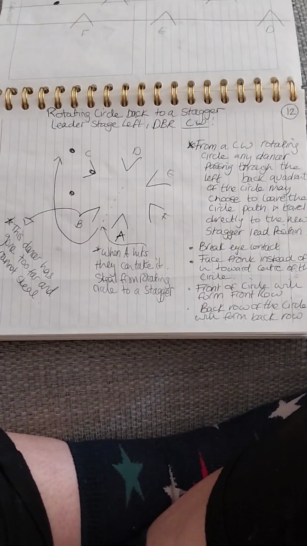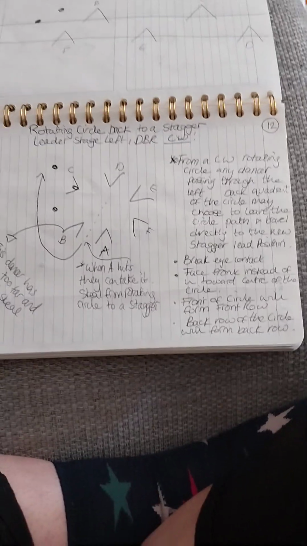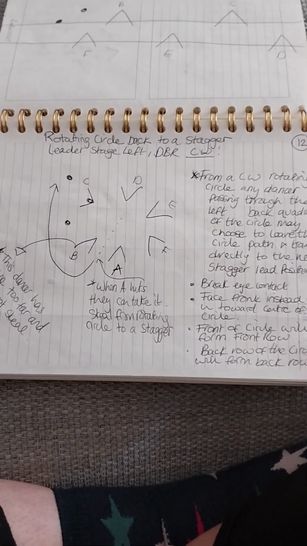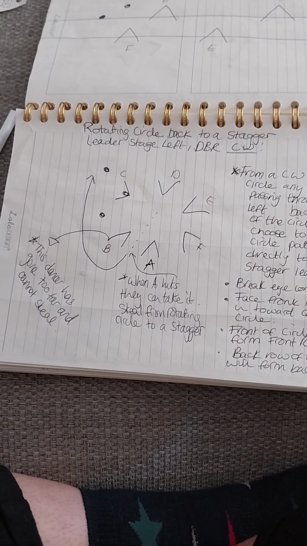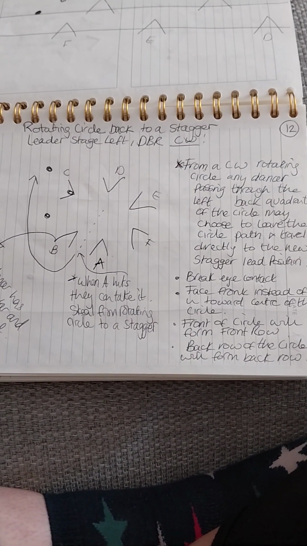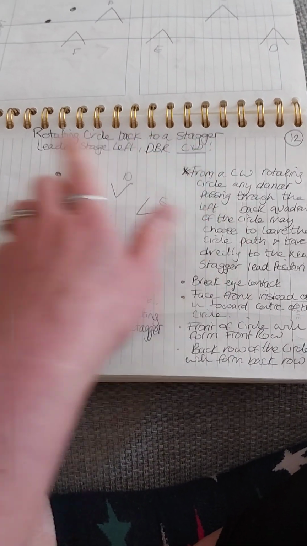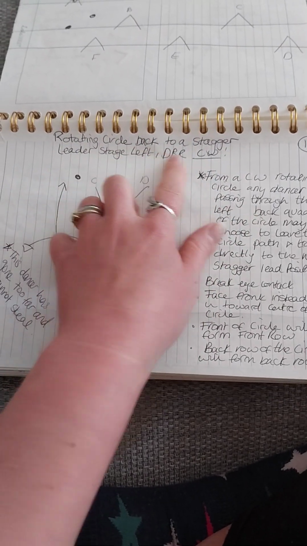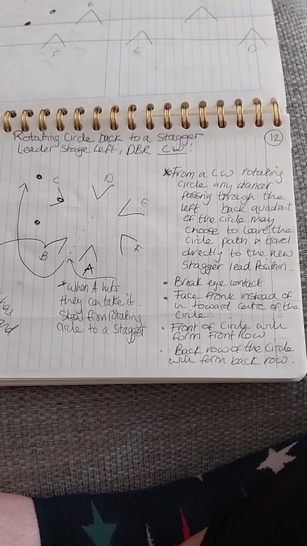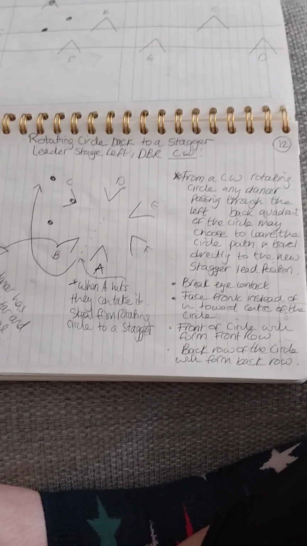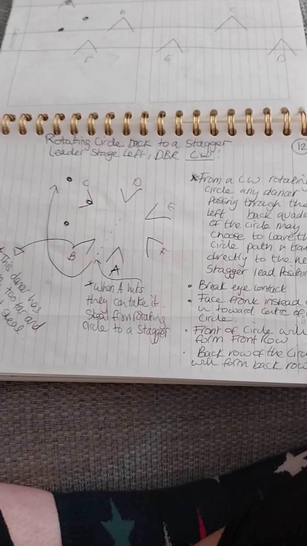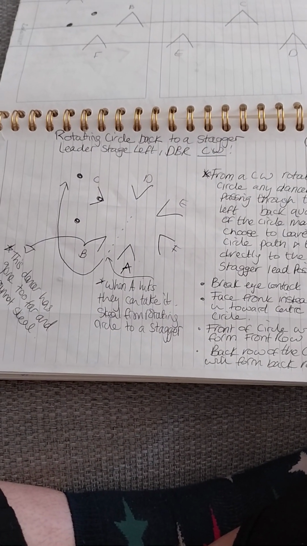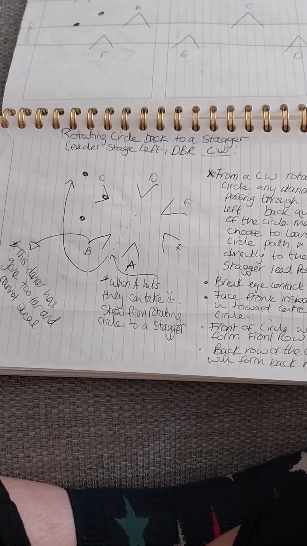Right. So, from a rotating circle back to a stagger, leader stage left, downbeat right, clockwise rotation, sorry. So, we have from a clockwise rotating circle, any dancer passing through the left back quadrant of the circle may choose to leave the circle path and travel directly to the new stagger lead position.